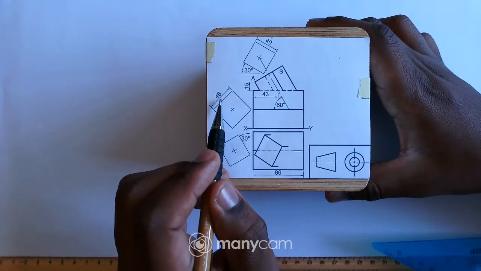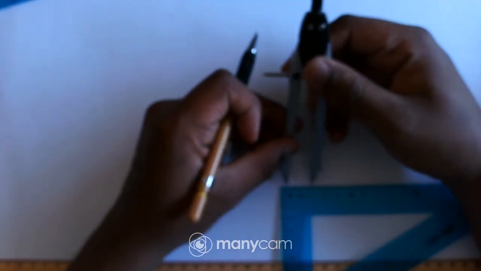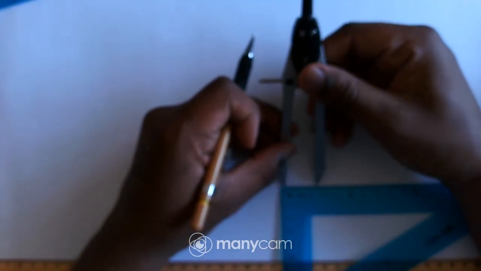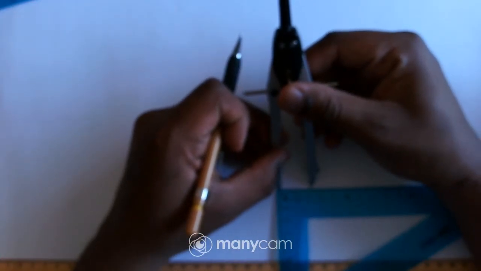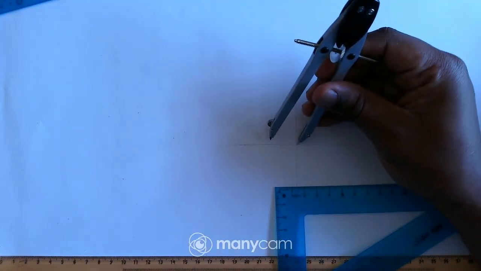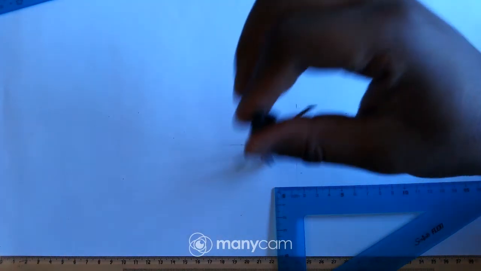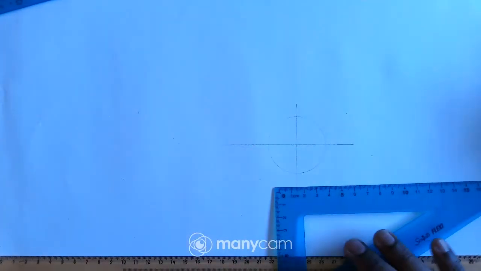When we divide this number by 2, we get 23. So I'll measure 23 on my compass. 23 is somewhere there, like that. And then I'll draw a circle there, light construction, just like that.